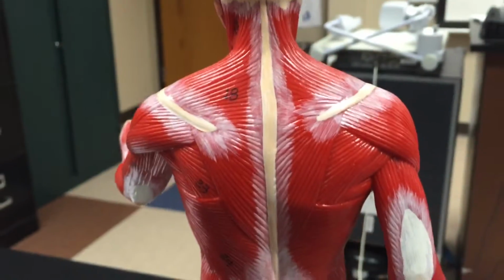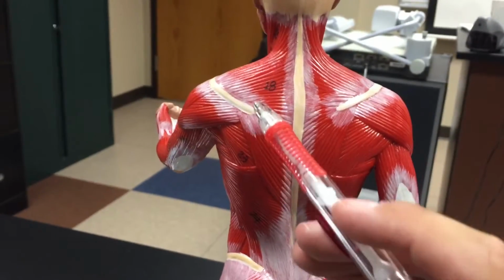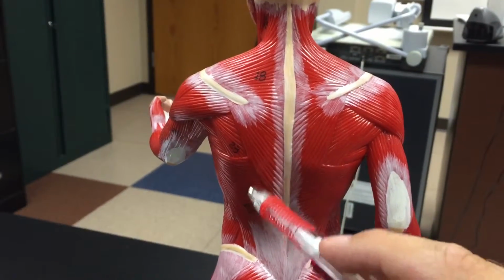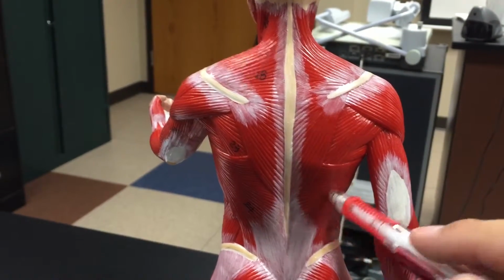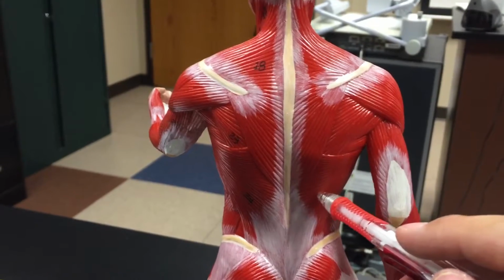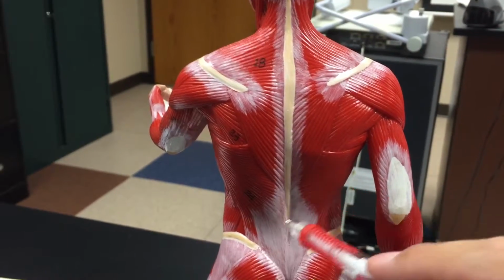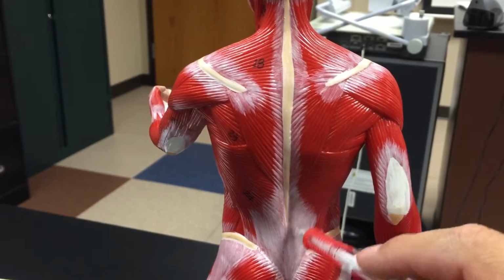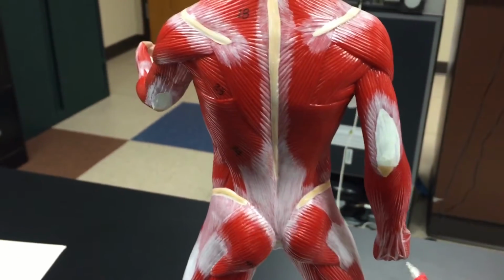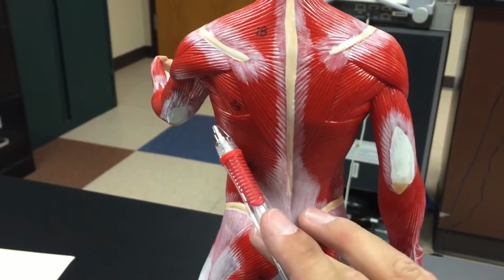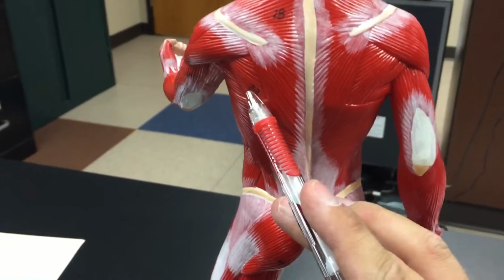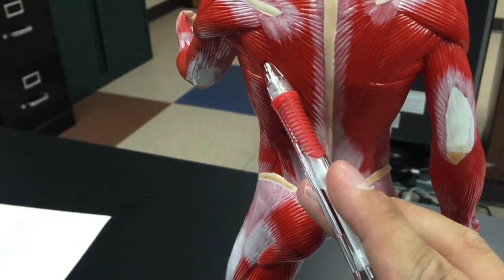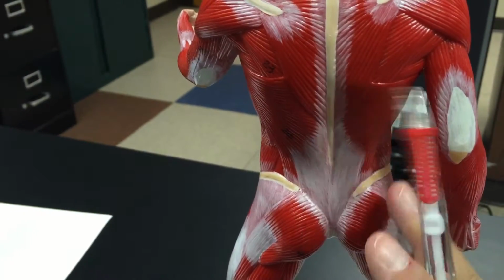All right, looking at the back here, we've got the trapezius muscle, very, very big shoulder and back muscle. On our lower back, we have the latissimus dorsi muscles that come together to form this kind of sheet-like tendon called our thoracolumbar fascia. Number 23 here labeled is the infraspinatus muscle. You can see it nicely.